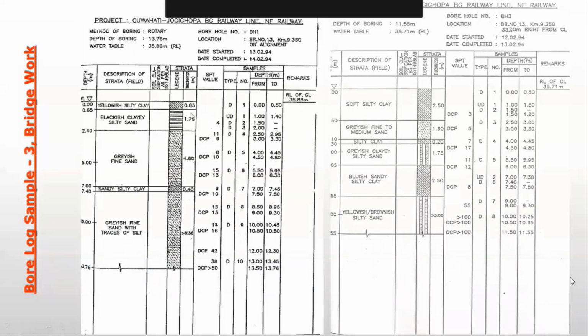At almost the same location or just a nearby location, they have done the dynamic cone penetration test also. If you remember, in the dynamic cone penetration test for 300 mm, the number of blows required is counted, and that is converted into an SPT value by the formula given by the Central Building Research Institute, Roorkee.